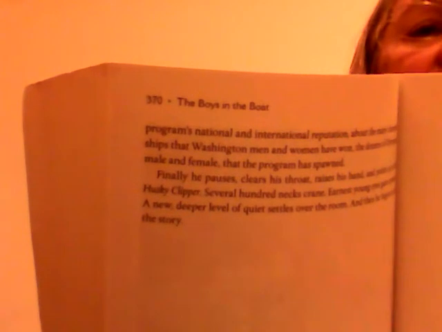And I've looked through my book to discover that there are 370 pages to the end of The Boys in the Boat. I'll show you right there. You can see this is the last page. That's the very end of the story. I hope that doesn't give it away if you're planning to read this someday. With 370 pages in my story, that's our set.